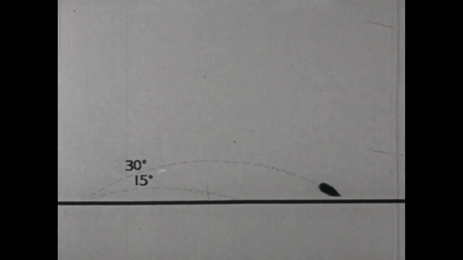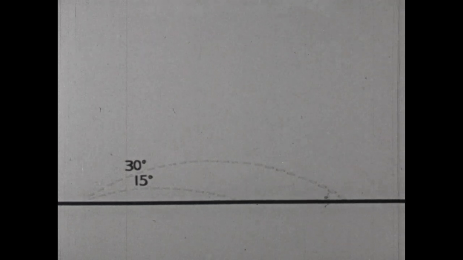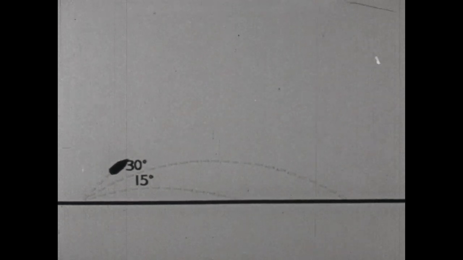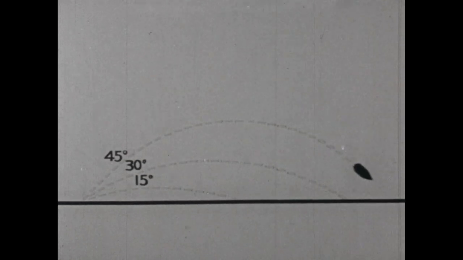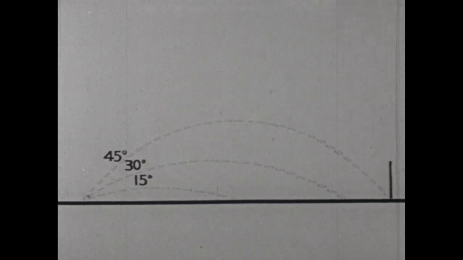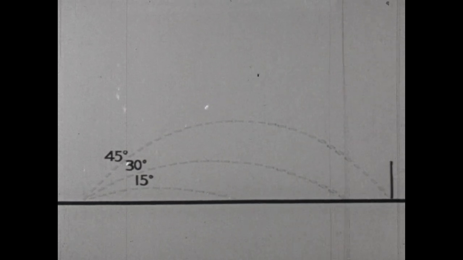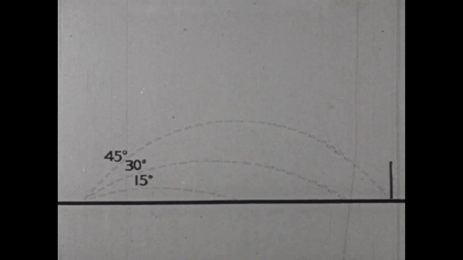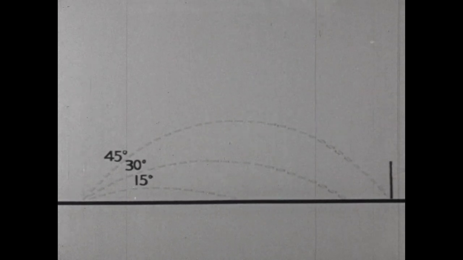At an angle of 15 degrees, the relative height and range of the missile are shown by the dotted lines. At 30 degrees, with the same velocity, the distance of the projectile is greatly increased. At 45 degrees, again with the same velocity, a still greater distance is achieved. This trajectory of 45 degrees yields the maximum distance. With a given velocity, a projectile will go twice as far at 45 degrees as it will at 15 degrees.